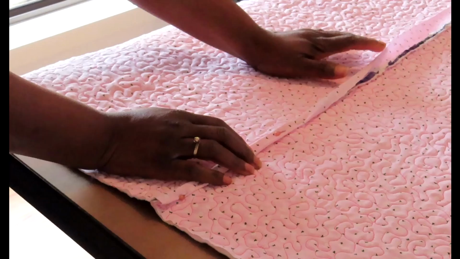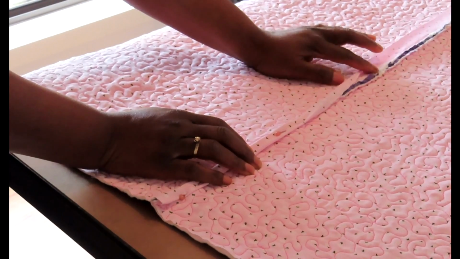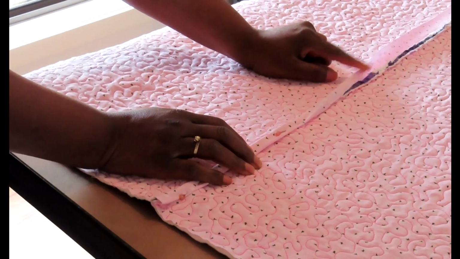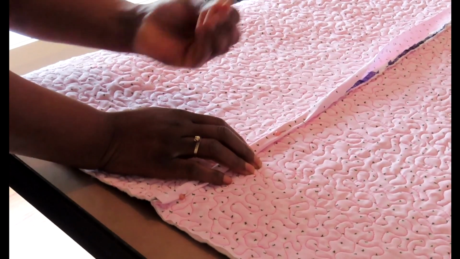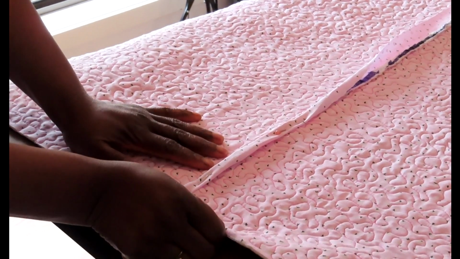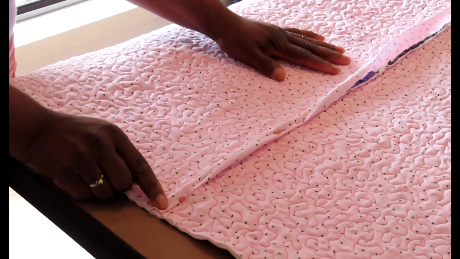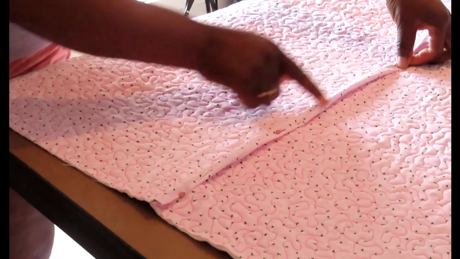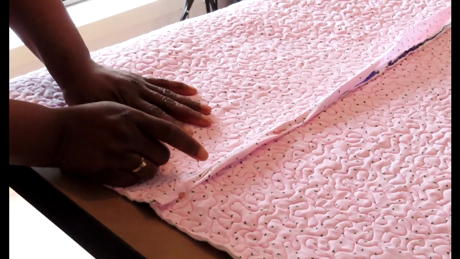You don't have to iron it, but I do find that if you give it a nice little press and open up that seam, it makes it a little bit easier. It just kind of softens the batting. Now the next thing to do is to fold it over. As you can see, I've started here, so I'm just going to fold it over twice as I've done, pin all the way down and sew.